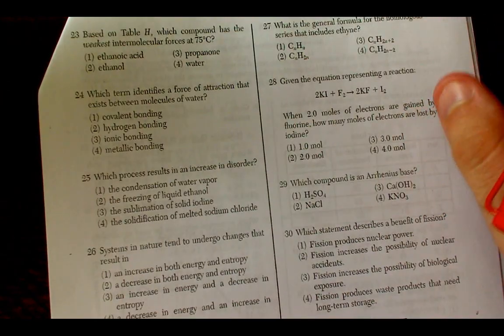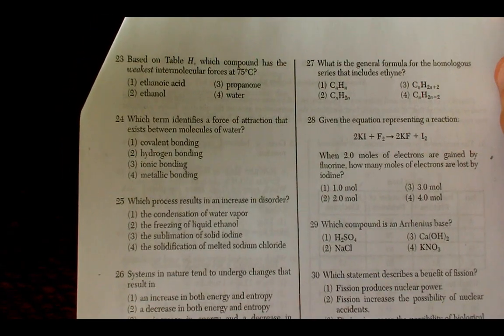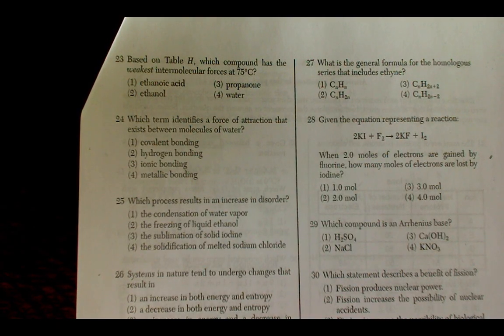Number 23, we've got 7 or 8 more questions in this section, and then I'll end the video and go on to the next one. 23, based on table H. Let's go to table H. As soon as we see the question says use table H, I'm going to go to table H. I'm going to grab my reference table, and table H is this one right here.